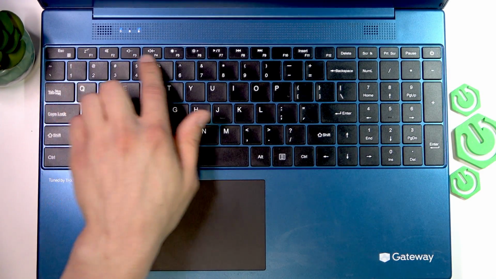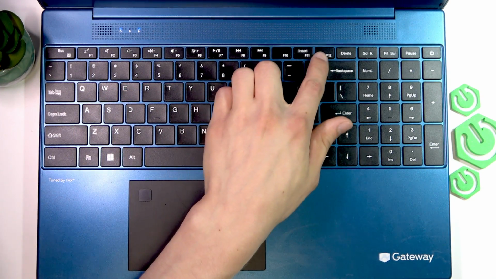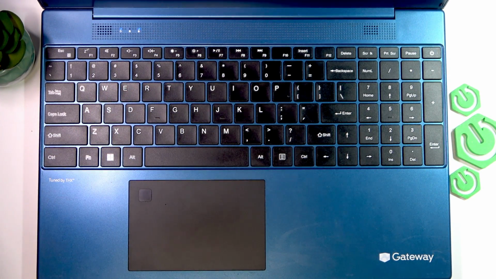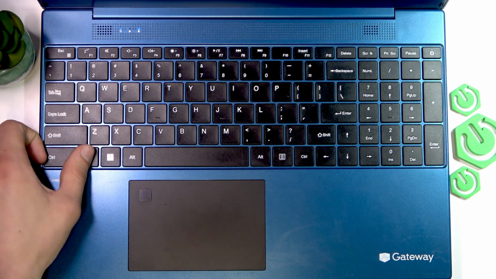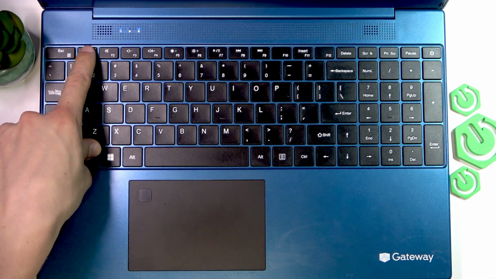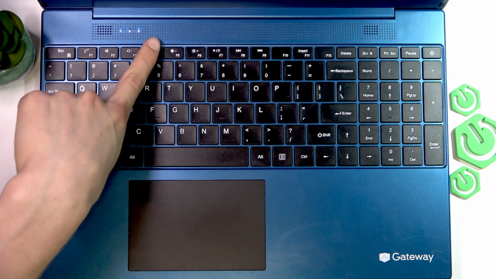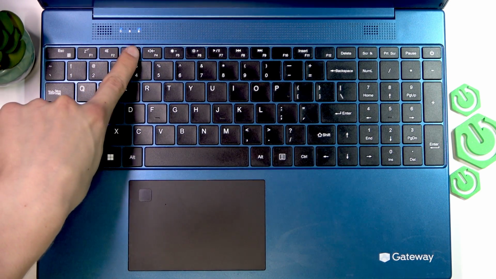So the function keys are located at the top edge of your keyboard. They are numbered from F1 to F12, and they have both primary and secondary functions. For some reason, the secondary functions on this laptop go first, so in order to enable primary functions, you actually have to hold down the Fn button and use any of these function keys.